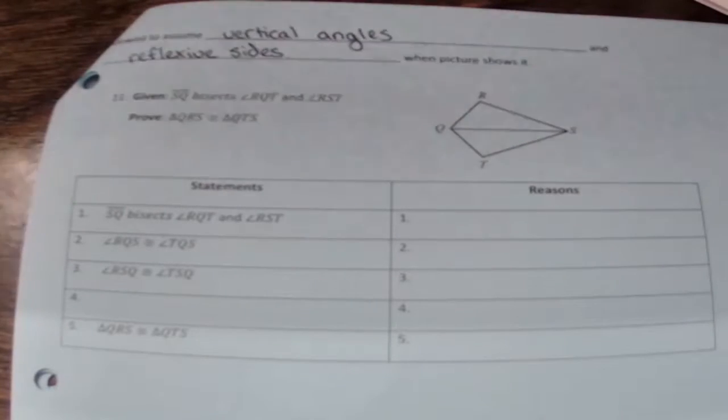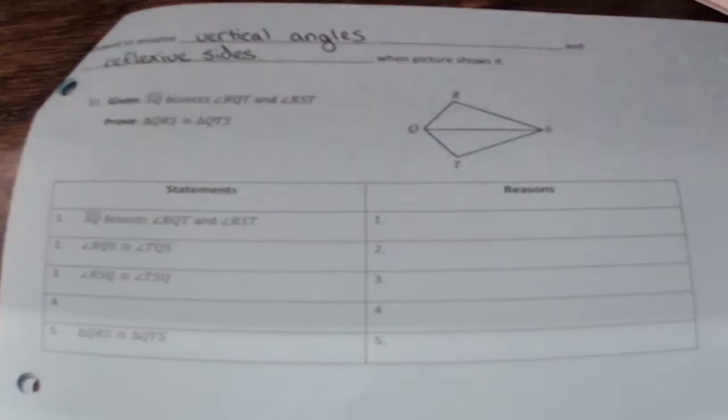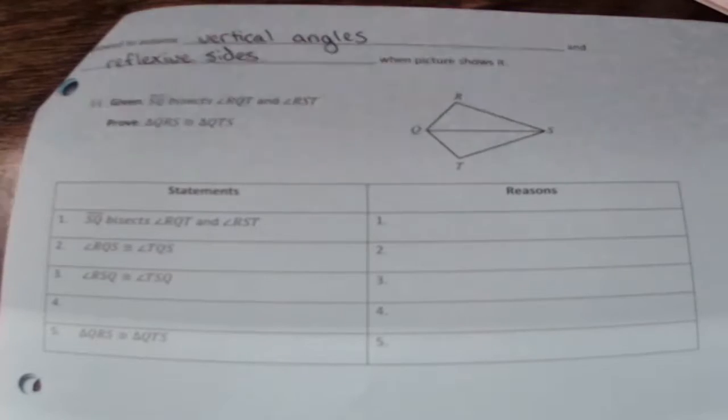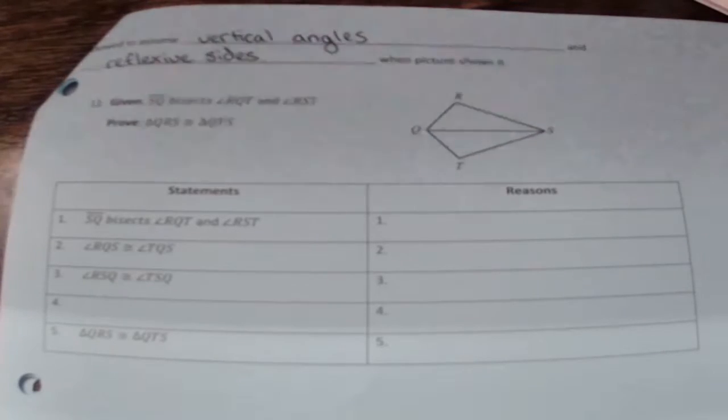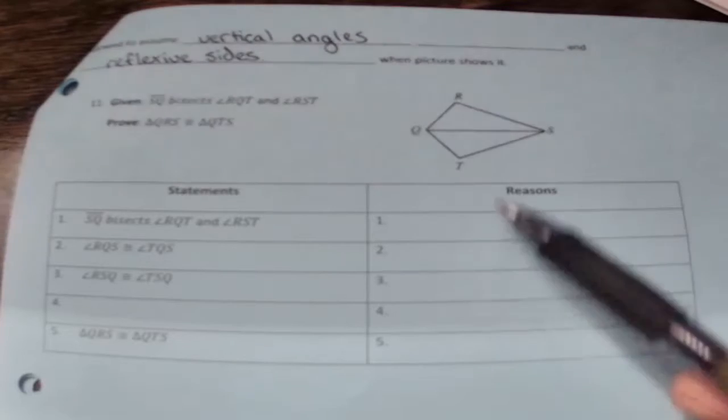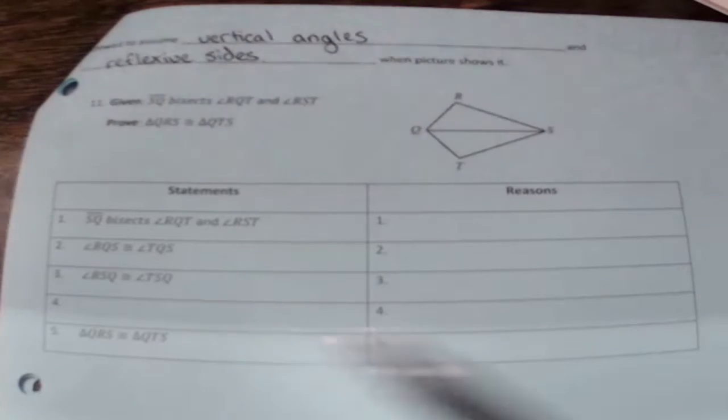So I'm going to do another example on page 9. The reason I want to do another example is because you have not yet seen one that has reflexive sides. So I wanted to make sure that we at least see a problem that does do this. You'll notice that most of the statements are already in there. The only thing that we're missing is the reasons, except for number 4.